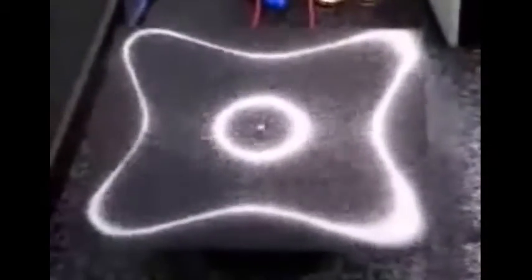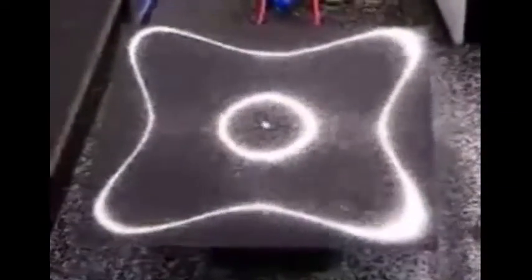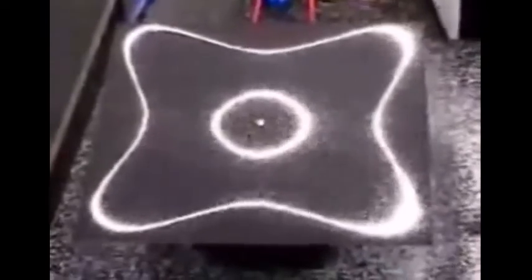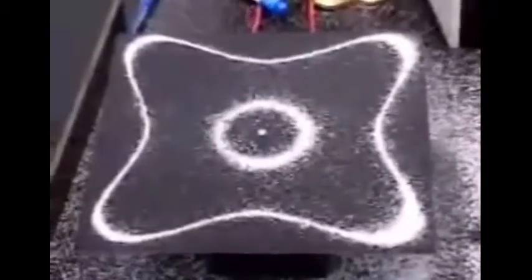Another feature of sound is that it has crystallizing capabilities. If you put sand or salt on a vibrating plate, it creates beautiful patterns. The sand in fact acts like memory, because when the tone is stopped, the pattern still remains.